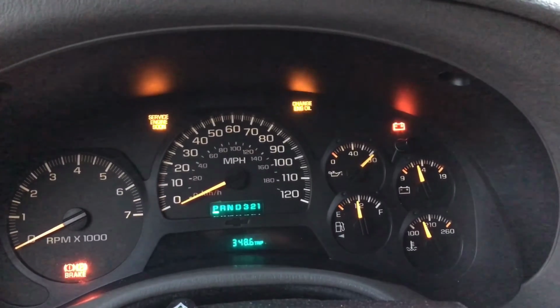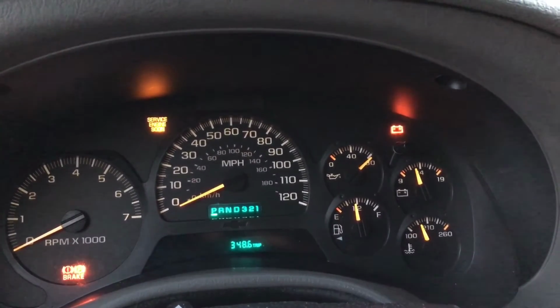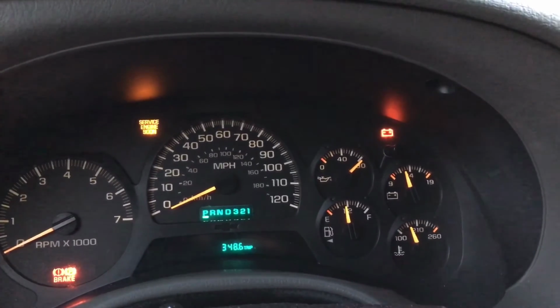It'll flash, and then it should go out. There you go. Now the system has been reset.